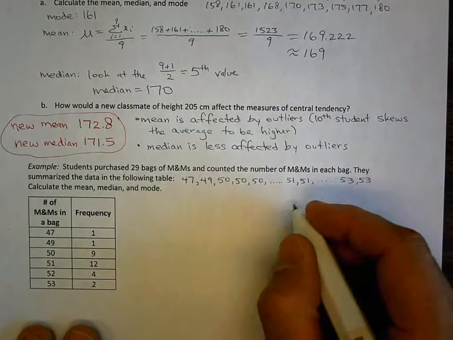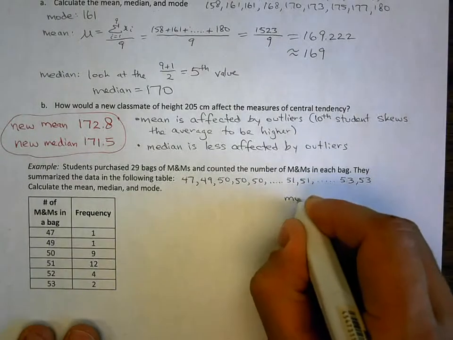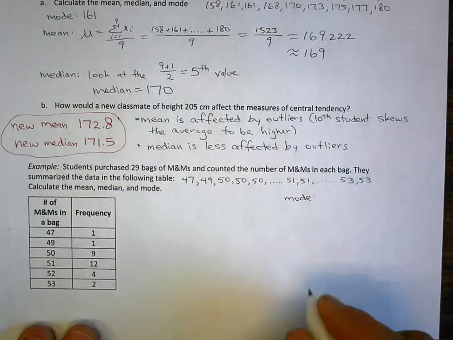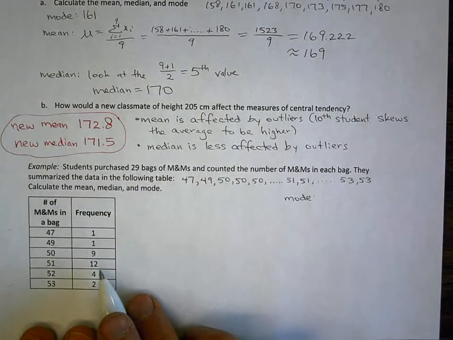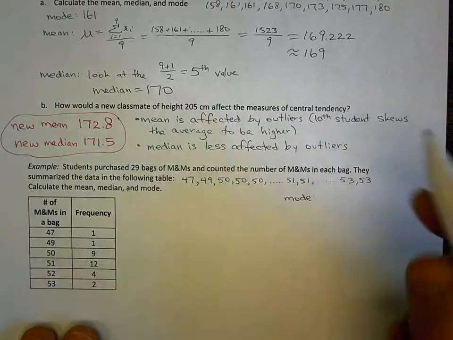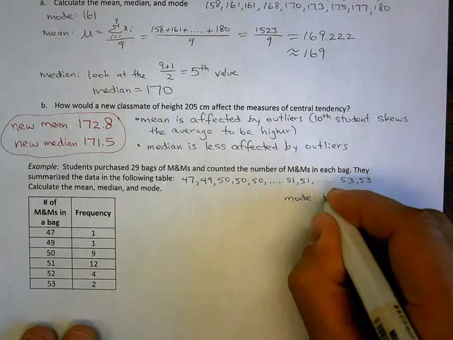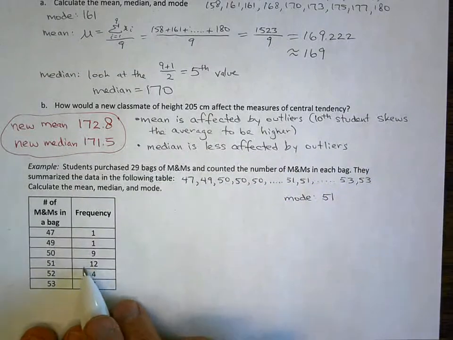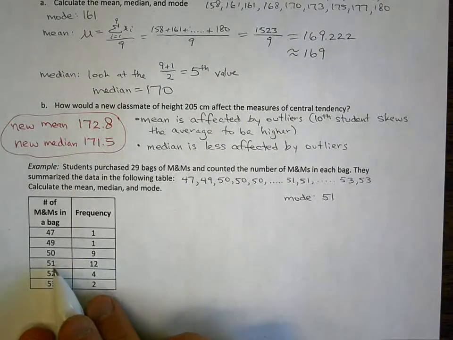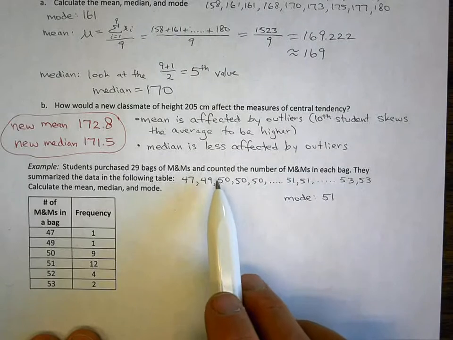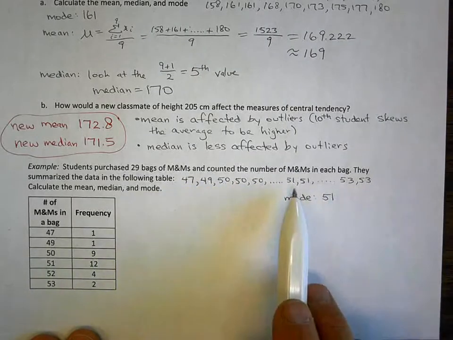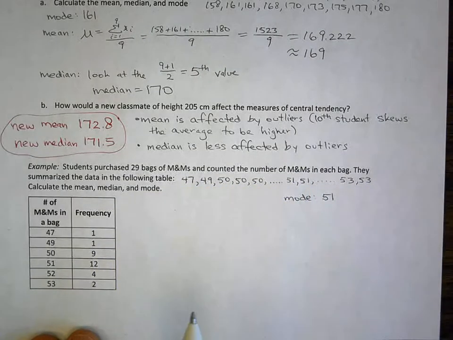So let's see if we can look at the central tendency. First of all, what's the most frequent value? The mode. It's 12. 12 times we had the number 51. So my mode is 51. It is not 12. That's the number of bags that had 51. 51 is the data I've collected, the number of M&Ms. So this is all the data I've collected. The one that's occurring the most is 51.